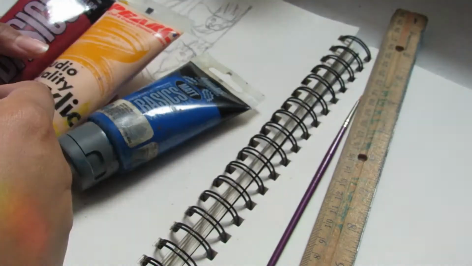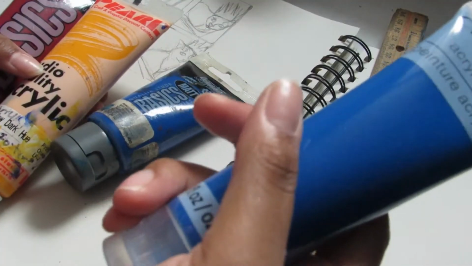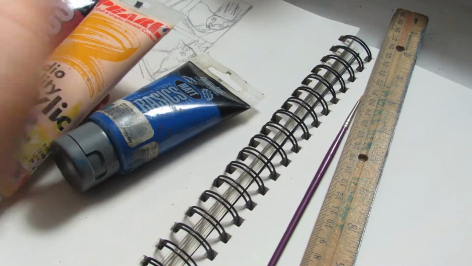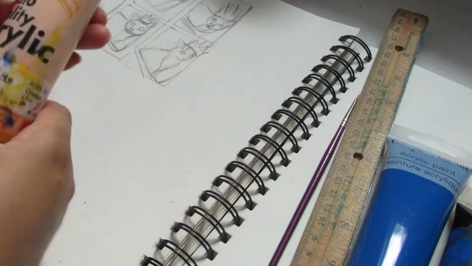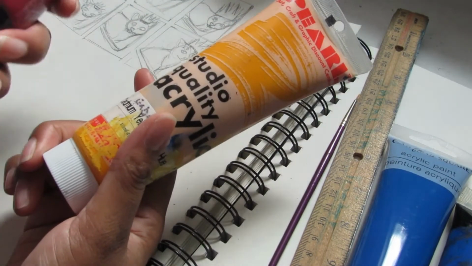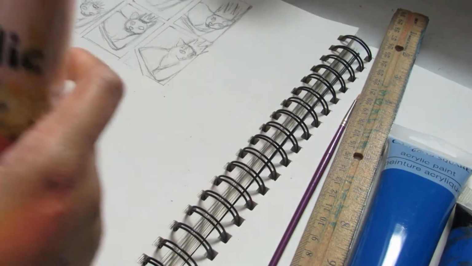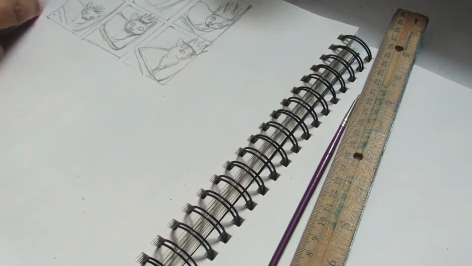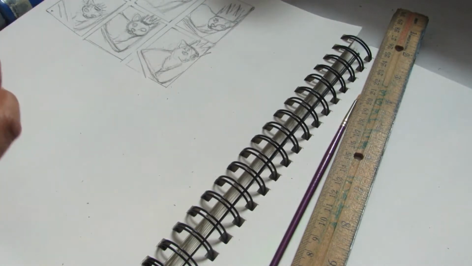And I wanted a warmer blue compared to my cold blue. The only cold blue I have is ultramarine, which is a very cold blue, I think. Or is it a warm blue? I can't tell. But it's darker than this, so I decided to go with this one. And my yellow, a warm yellow, and a cold red. Yeah, so that's what I'm going with for colors. And of course I got my good white, and because I bought it, I might as well use it, my cheap white, which I'm not going to use much.